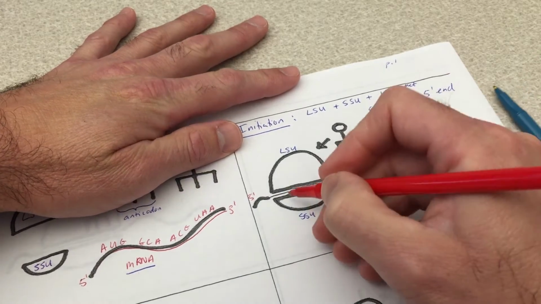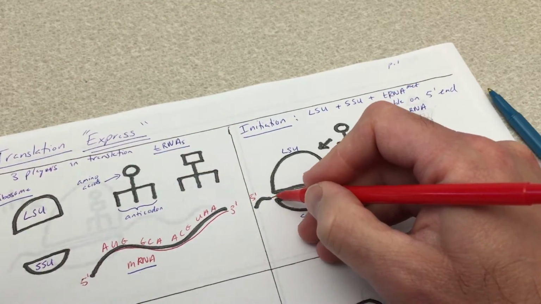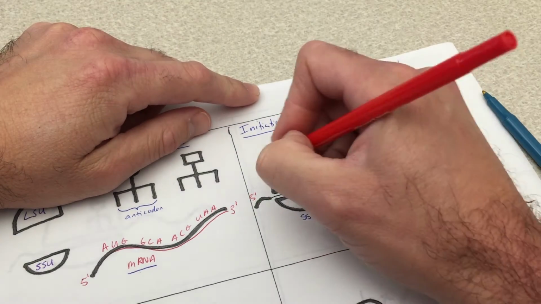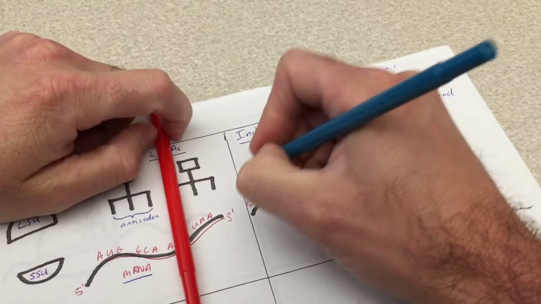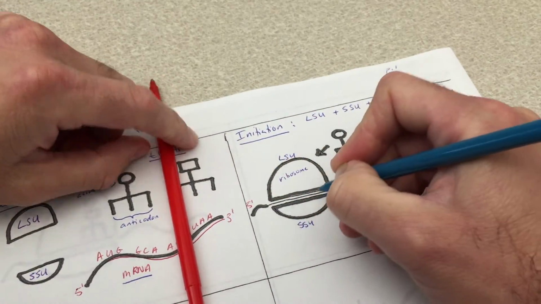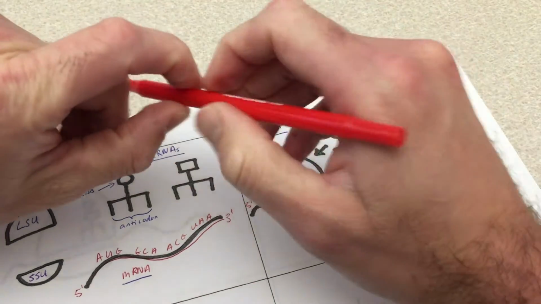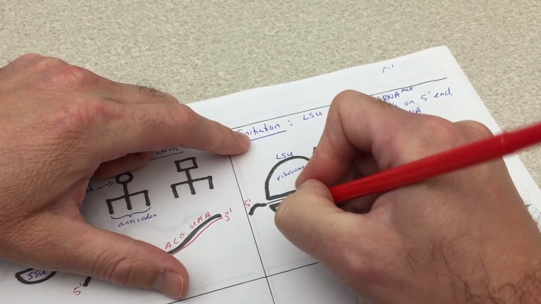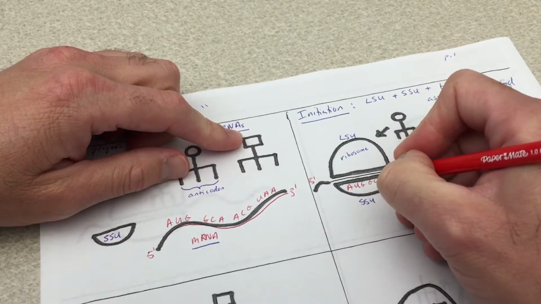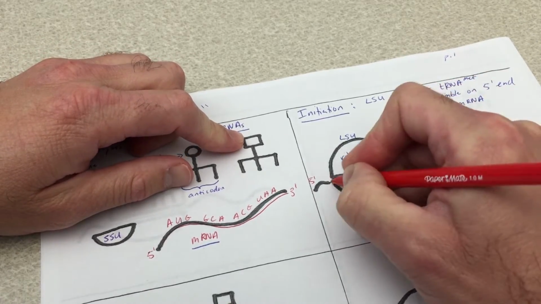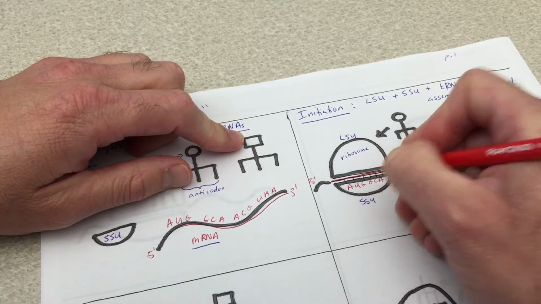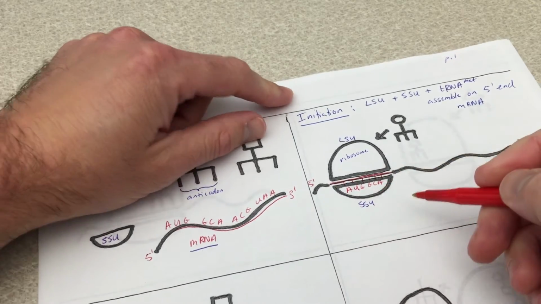All right, and inside the mRNA right here that spans across the ribosome, so this is the ribosome, right? The large subunit and small subunit. The sequence that fits inside are AUG, and let's see what else, GCA. That is the sequence found internal to the ribosome.